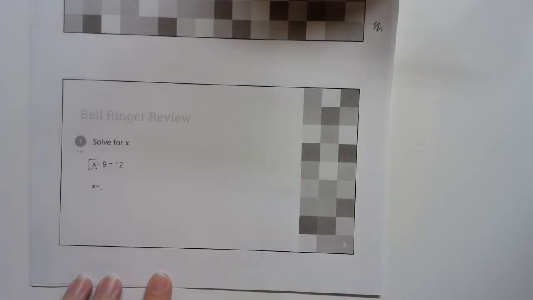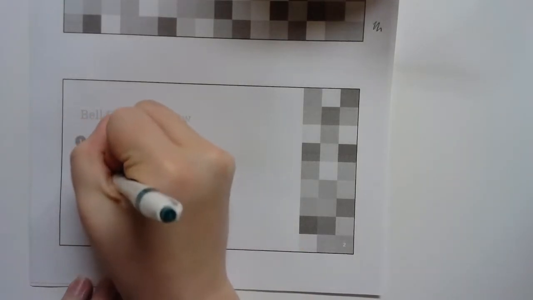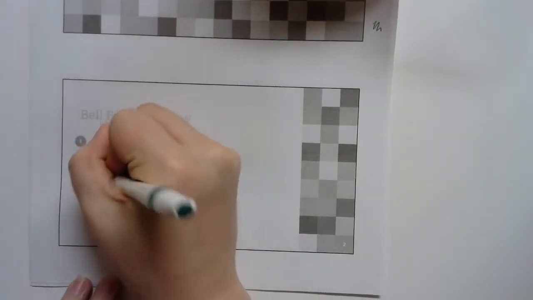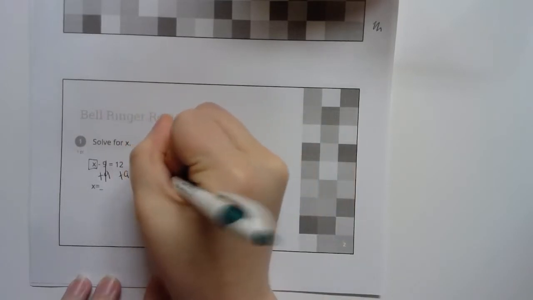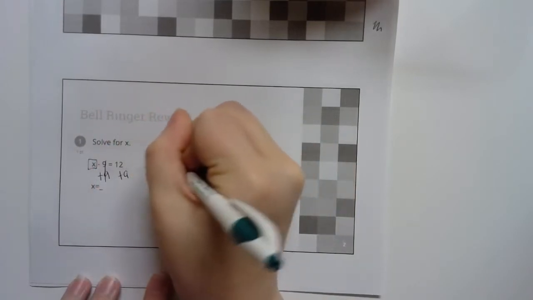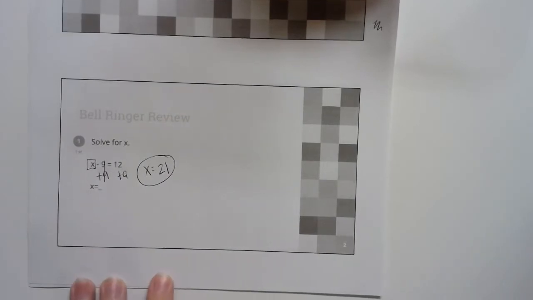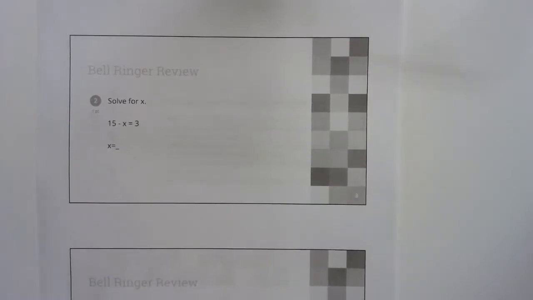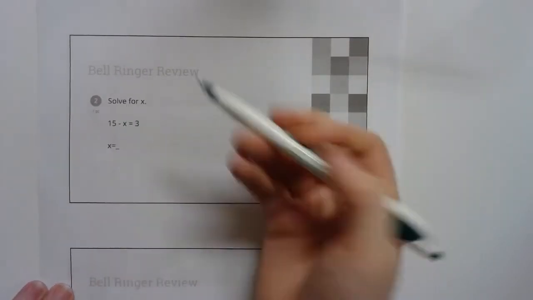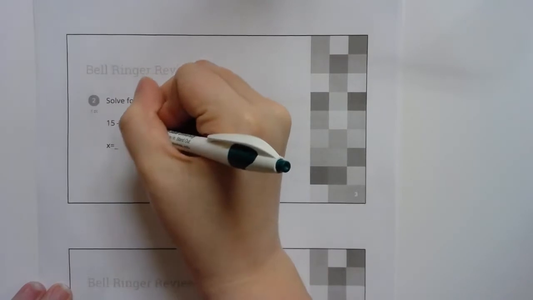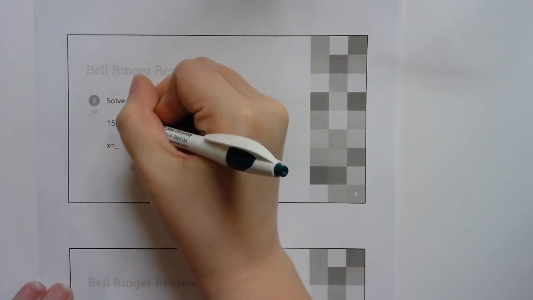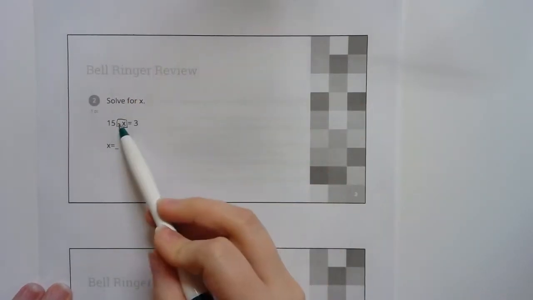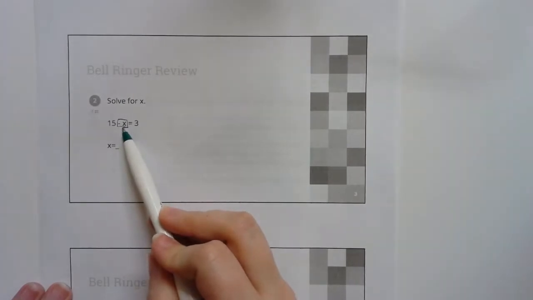So since this is minus 9, we're going to say plus 9 to both sides. And so x equals 12 plus 9, which is 21. So that's what we should have gotten for number 1. Moving on to number 2. Now, this one was a little more tricky because this has an x over here. This x actually has a negative in front of it, or a minus sign, so that sticks with that x.